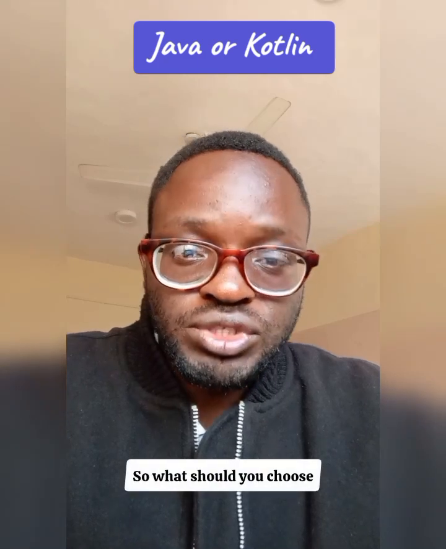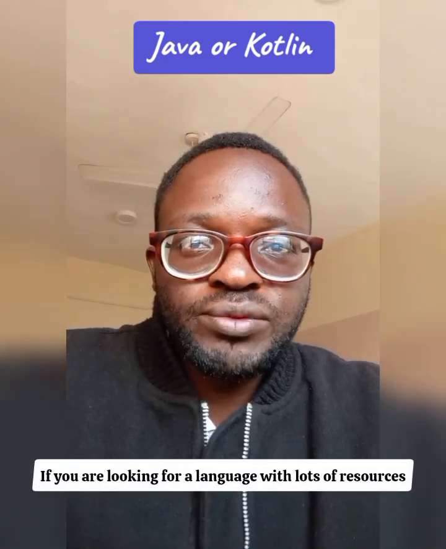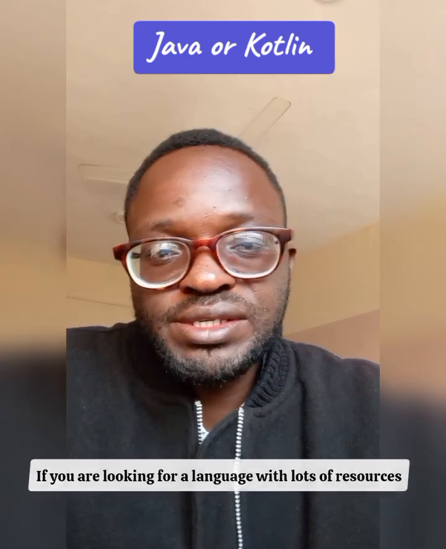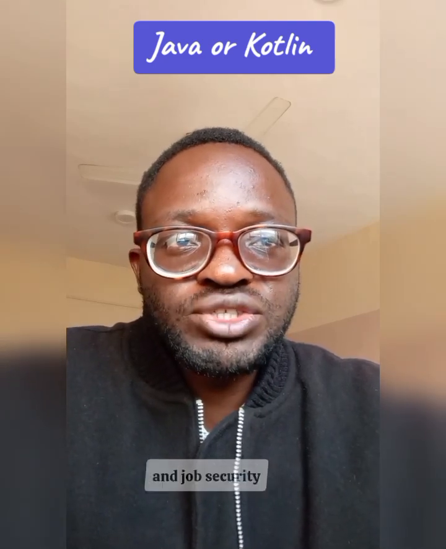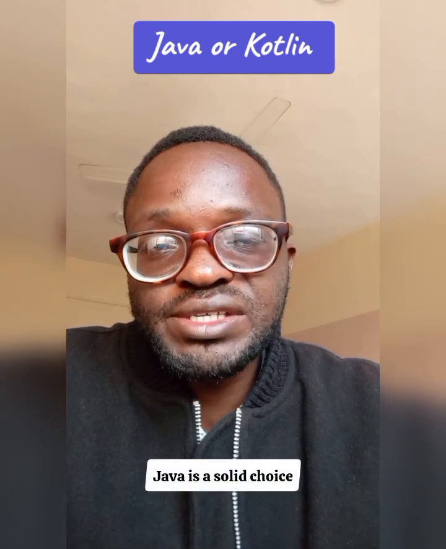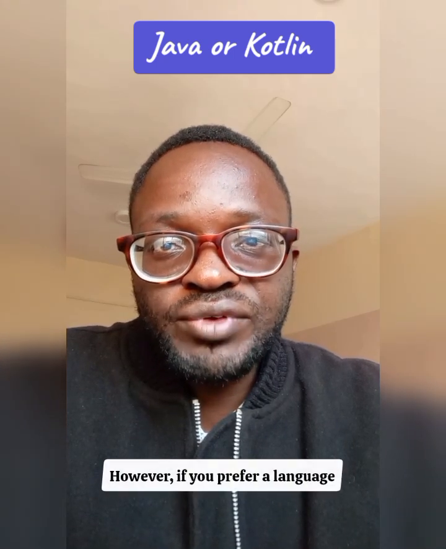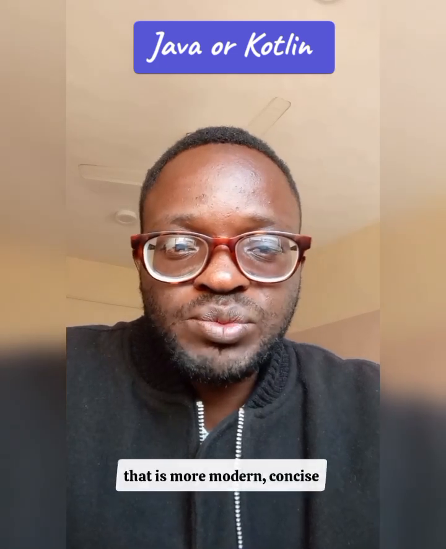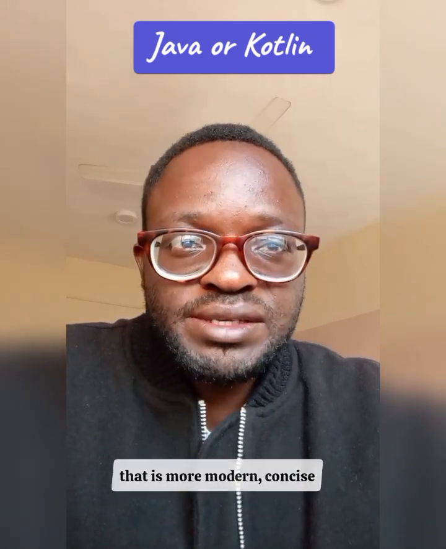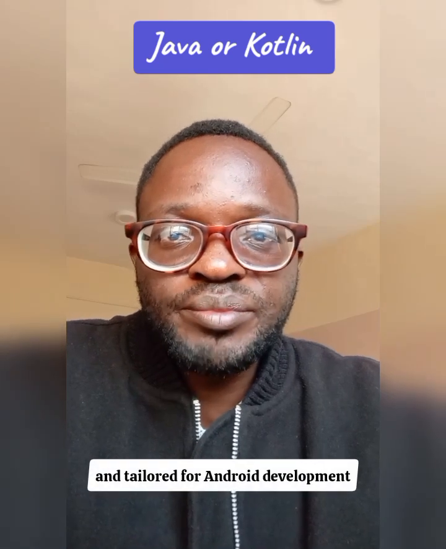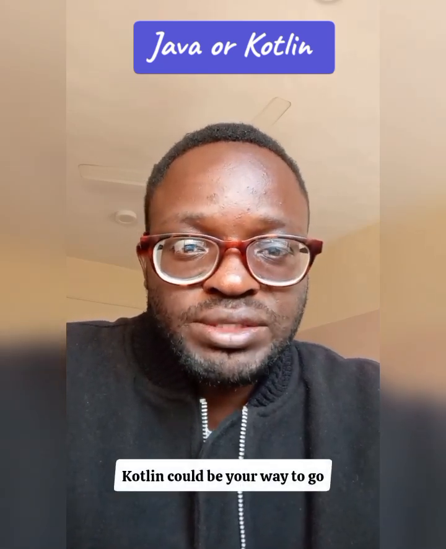So what should you choose? If you are looking for a language with lots of resources, a big community, and job security, Java is a solid choice. However, if you prefer a language that is more modern, concise, and tailored for Android development, Kotlin could be your way to go.